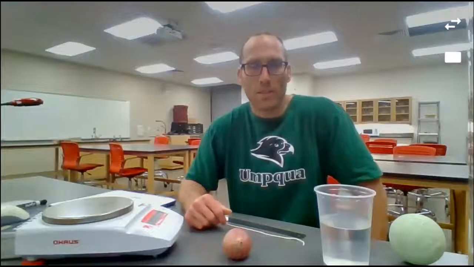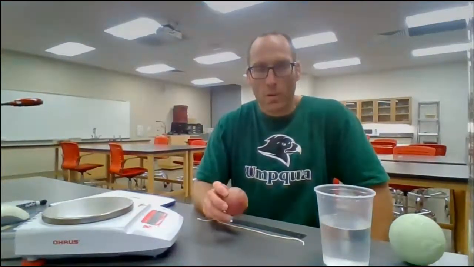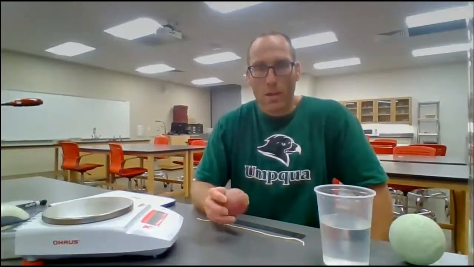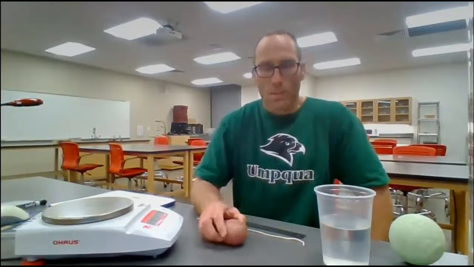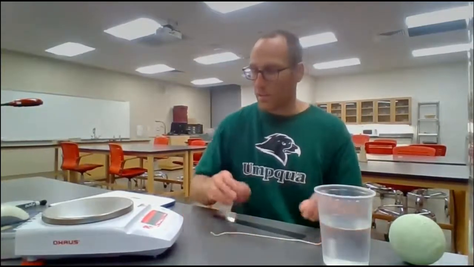Welcome to your lab on density. Today we're going to determine the density of this potato three ways. The first two ways will require measurements of the mass and the volume, and the third way will require only measurements of its weight in the air and submerged in water. We're going to start with the measurements of the mass of the potato.